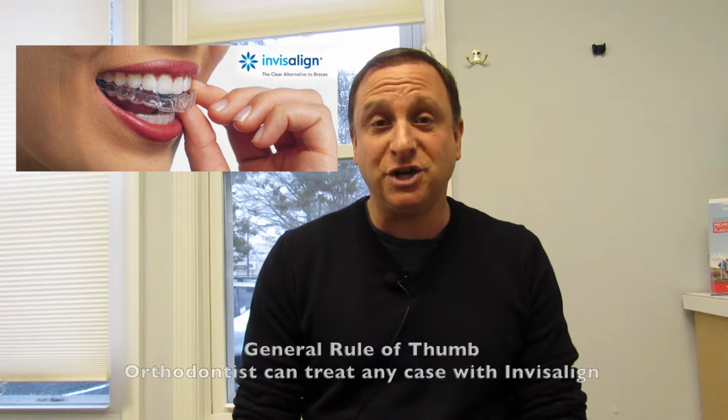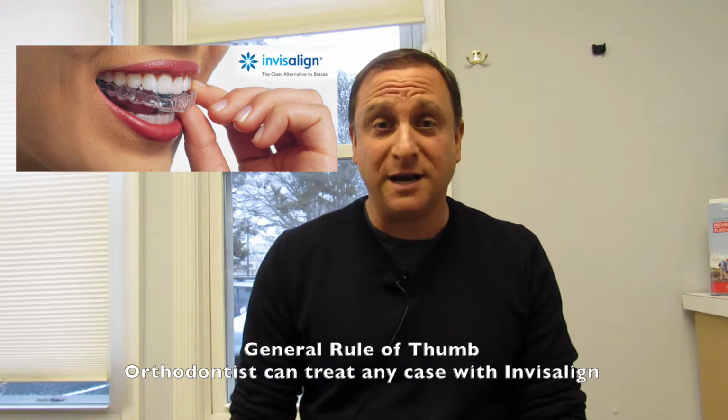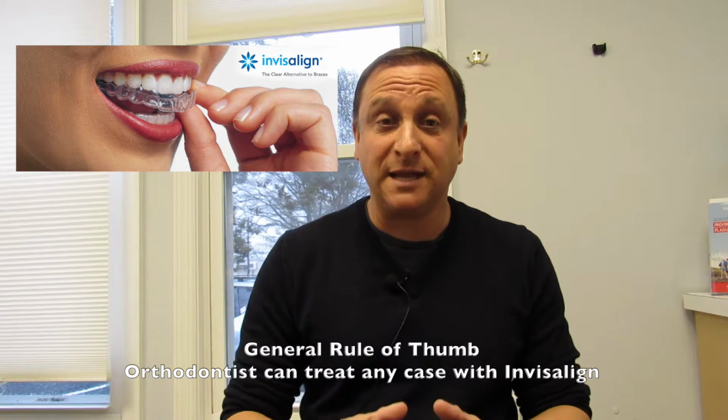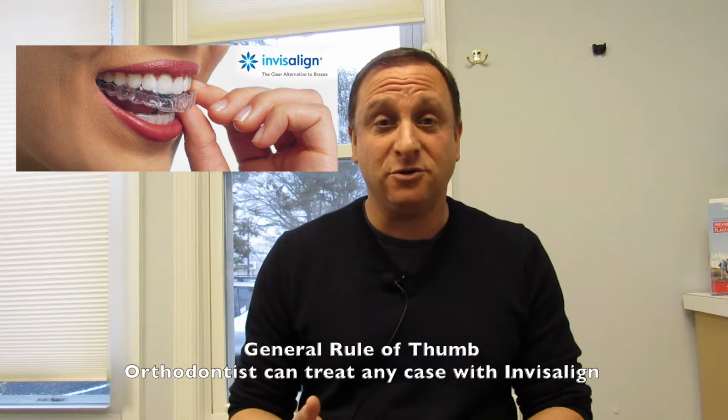The second aspect in the company, orthodontic-wise, is Invisalign. There are very specific guidelines and criteria for what we're looking to treat as an orthodontist with Invisalign versus what the general practitioner can treat with Invisalign. As a general rule of thumb, the orthodontist can treat any case with Invisalign that's appropriate, meaning they can treat class 1 crowding, deep bite cases, class 2 cases, and even class 3 cases.